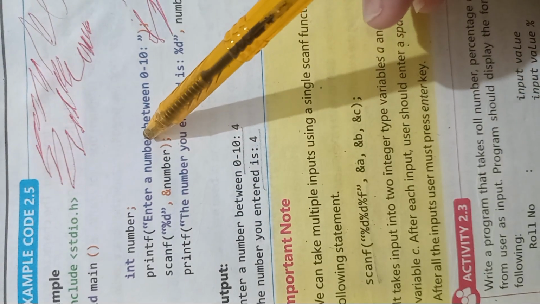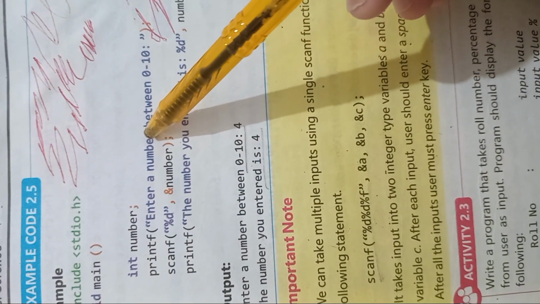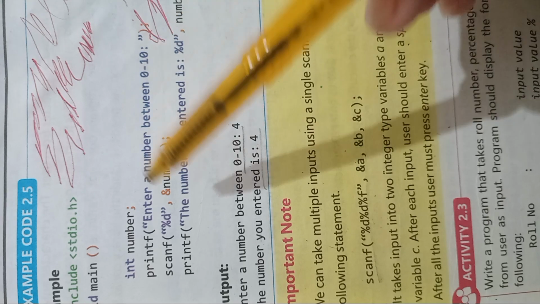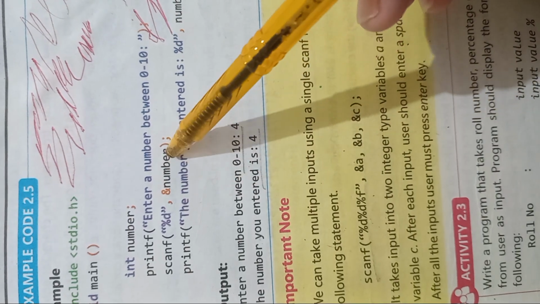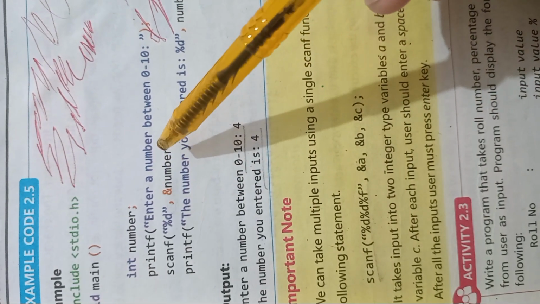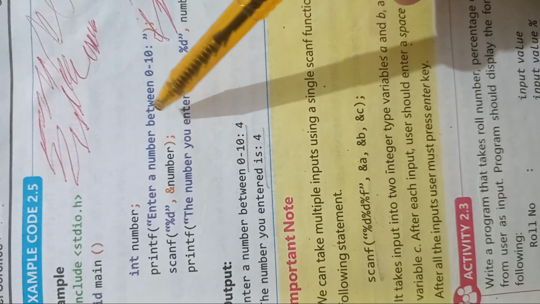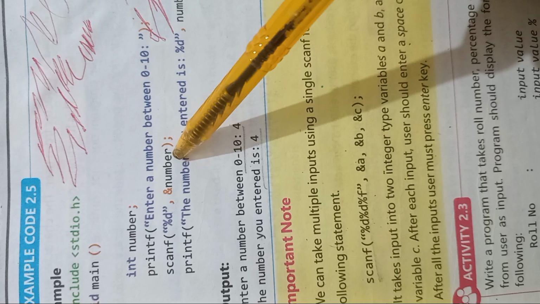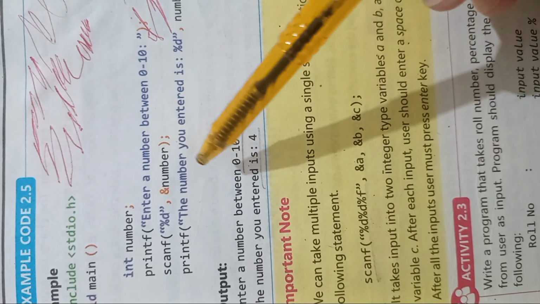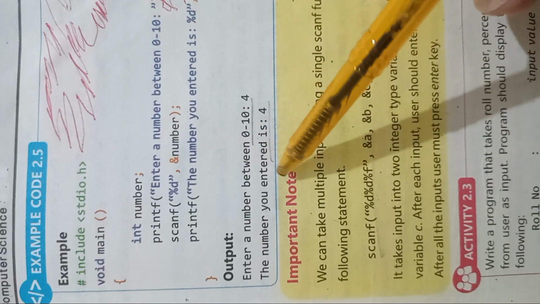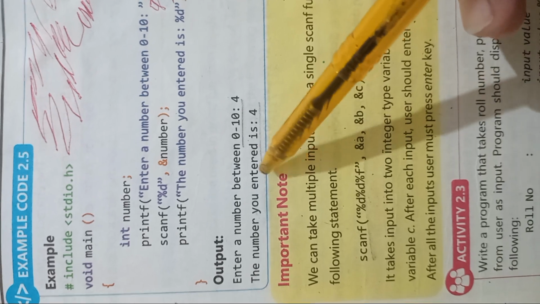Now the printf function will help us to display the output on the screen, and the scanf function is used to get input from the user, right? So it will get the input number from the user, and then it will display it on the computer screen, right?